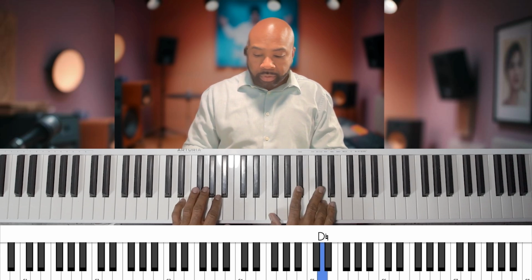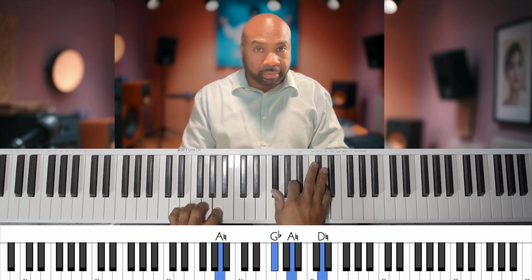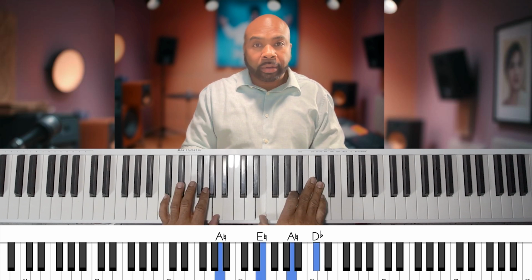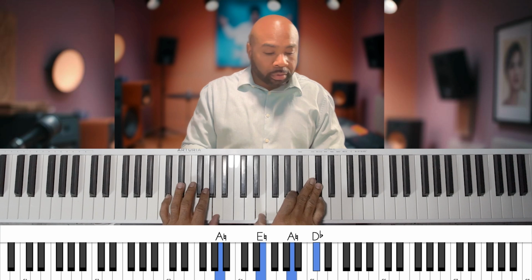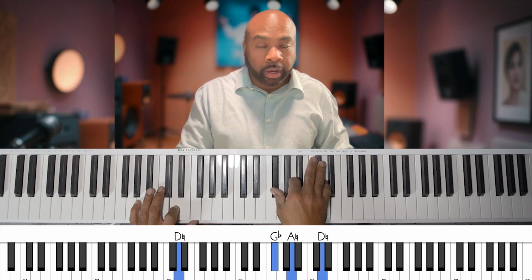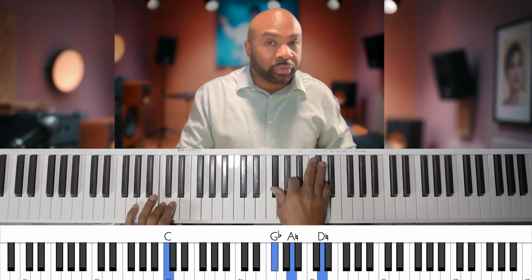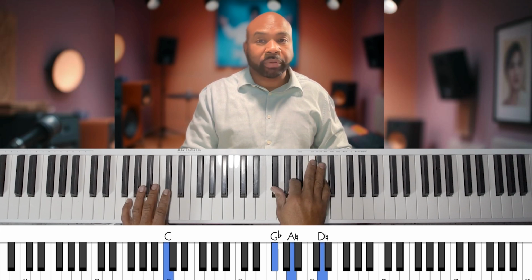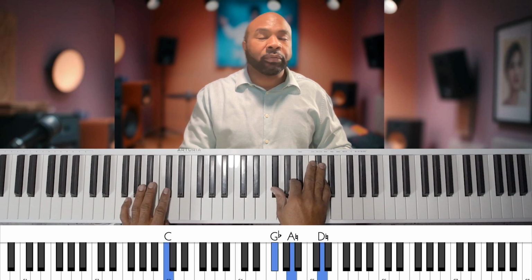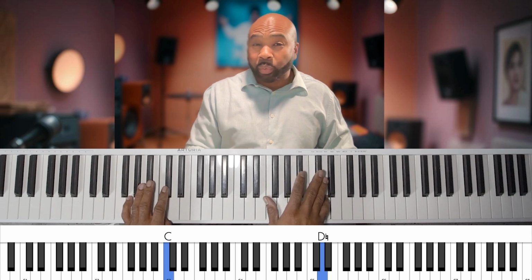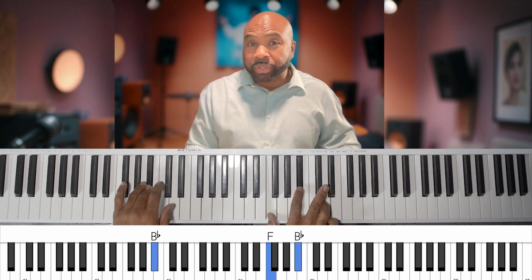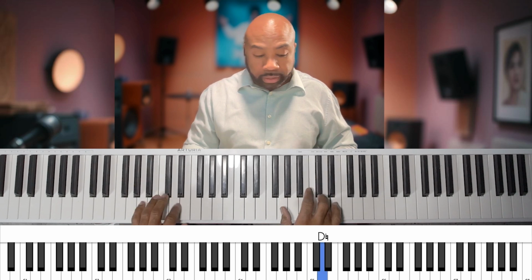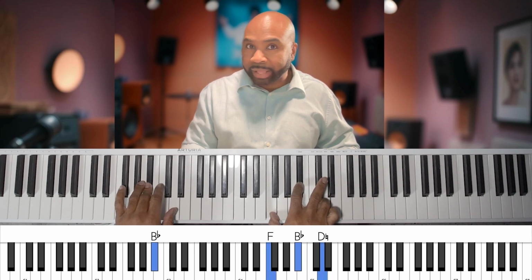Okay? So now we're here, the 1 over the 5. All right? We go back to 1, and now we go the 1 over the flat 7 to C. And now we're gonna shift because we're going up to the key of E flat, right? D sharp. So that D on top becomes the new third.